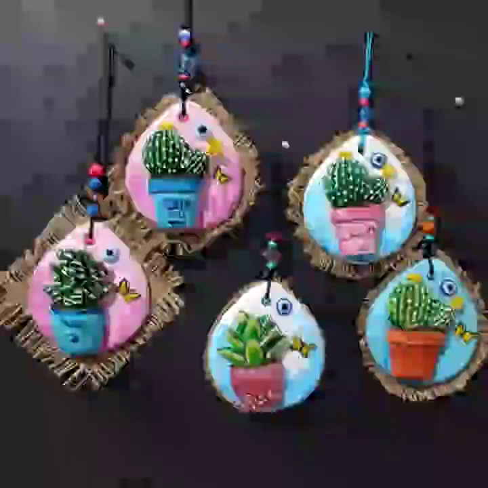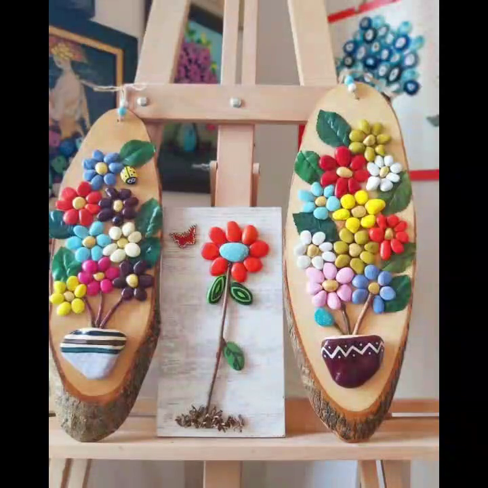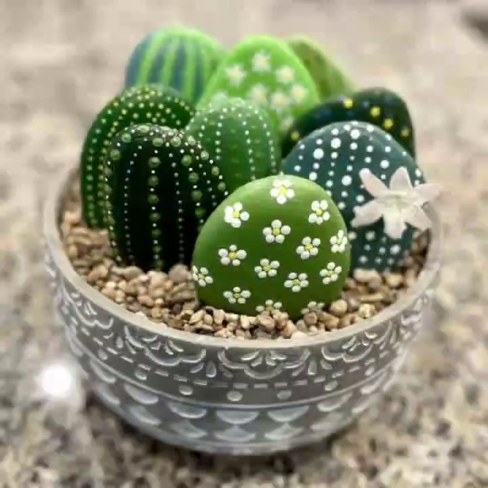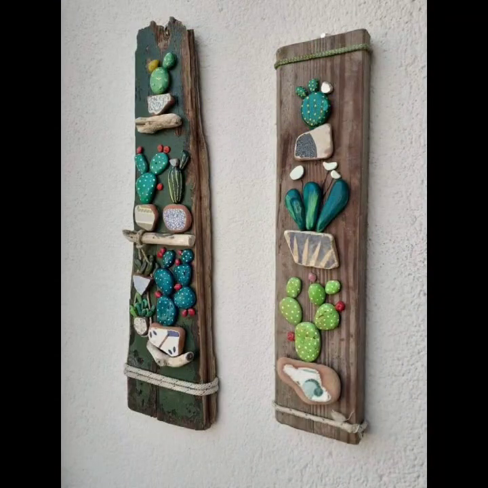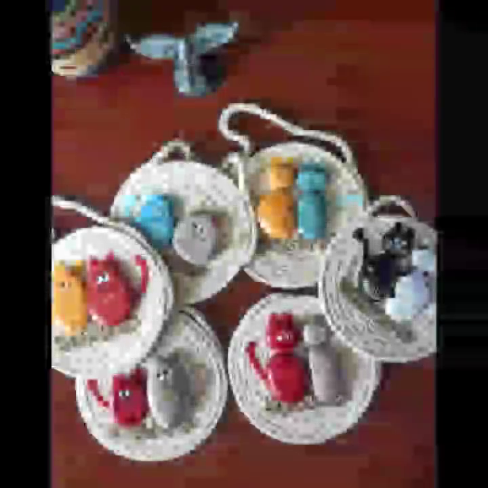Another creative idea is to make a stone coaster or tray. Glue flat stones together and seal them, and they will look natural and rustic. Perfect for home use.